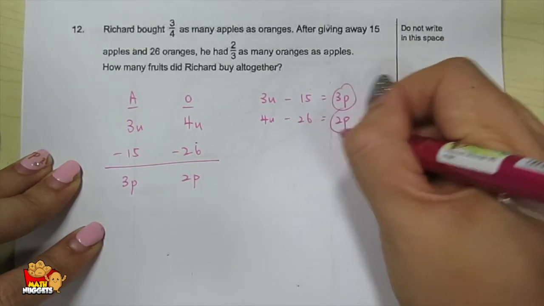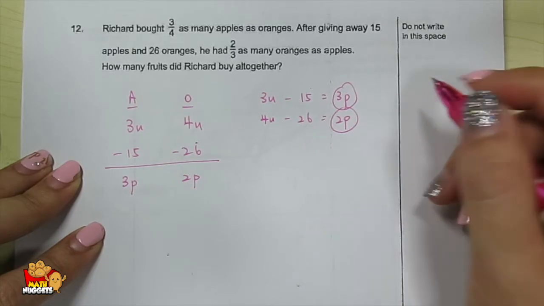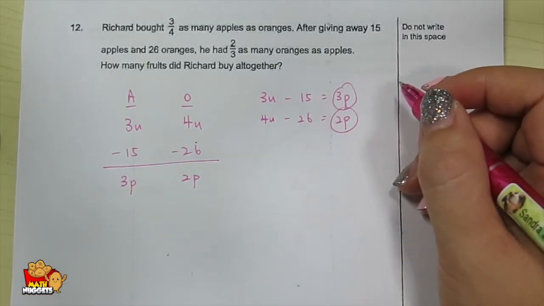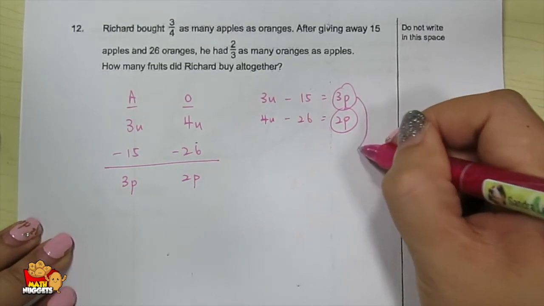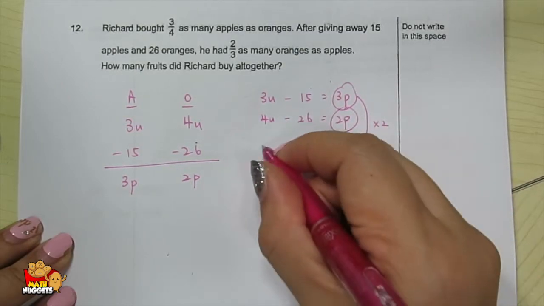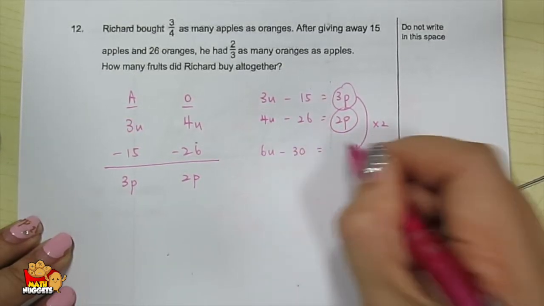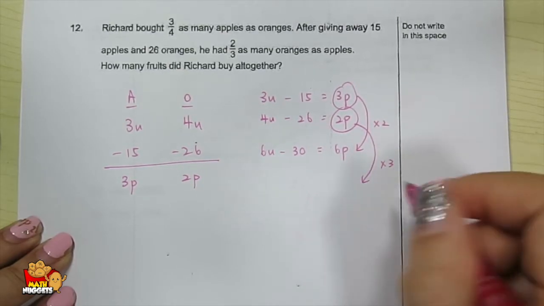Now I'm going to make parts the same. 3 parts, 2 parts, I'm going to change them into 6 parts, so that I can get rid of them. So I'm going to times 2. The whole equation I'm going to times 2. So 6u minus 30 is equals to 6 parts. This whole equation I'm going to times 3.